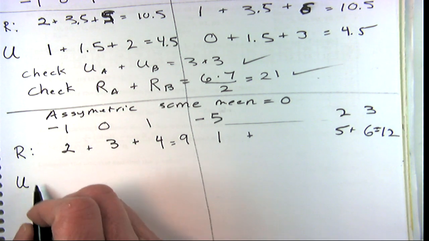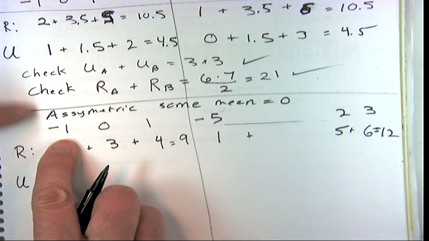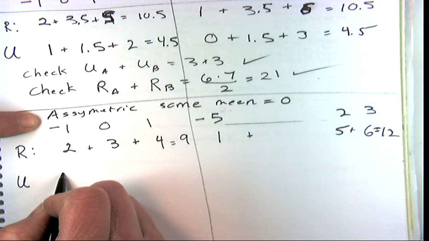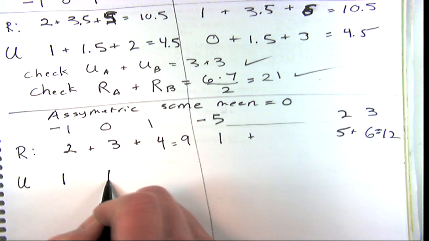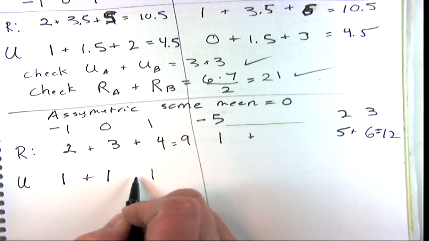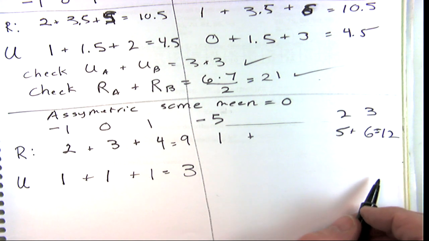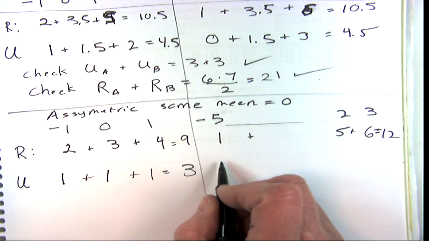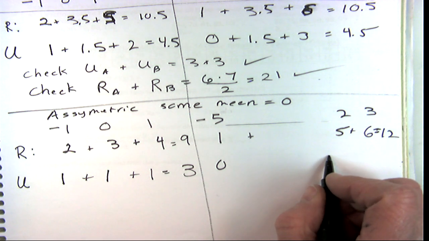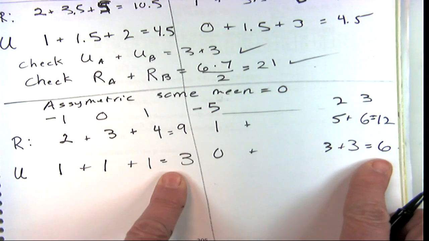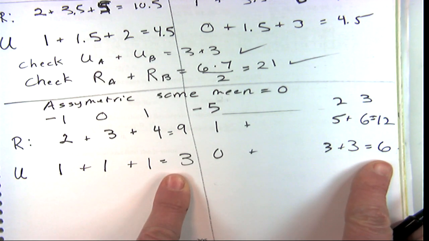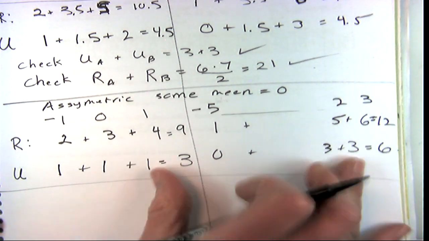Let's do the U. So the U, all right, so -1 beats -5 and nothing else. 0 beats -5 and nothing else. And 1 beats -5 and nothing else. So we get that equal to 3. Here, -5 doesn't beat anybody, and 2 and 3 both beat everybody. And again, they add to 9, so we know we did it right, didn't we? But, so let's just sum it up. So these are different.